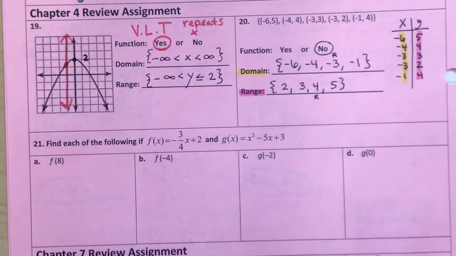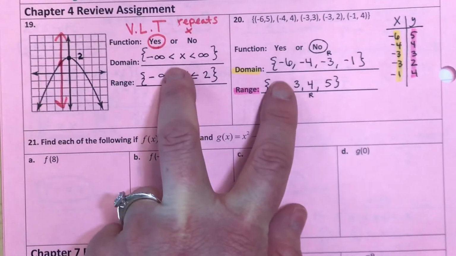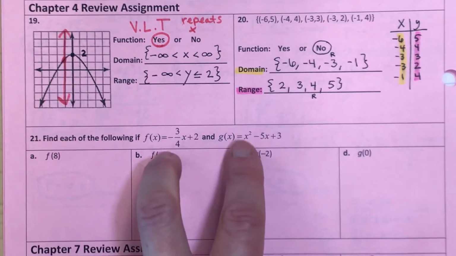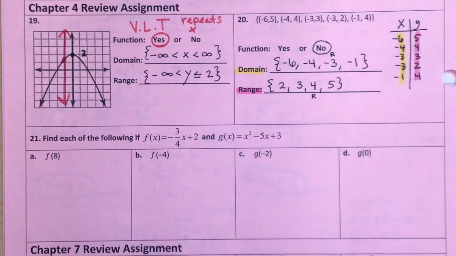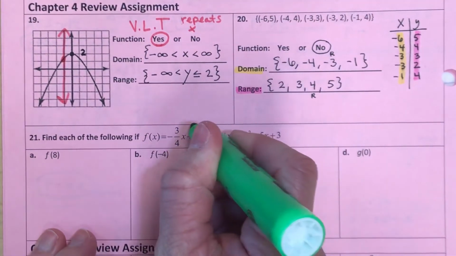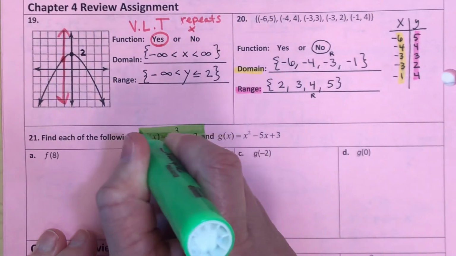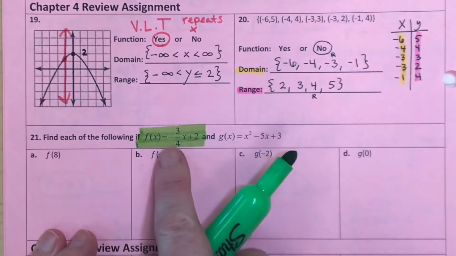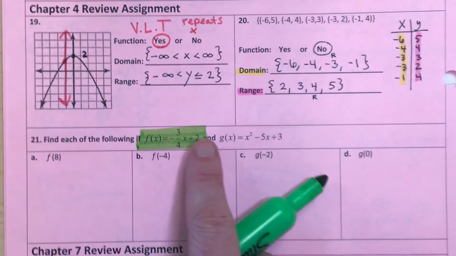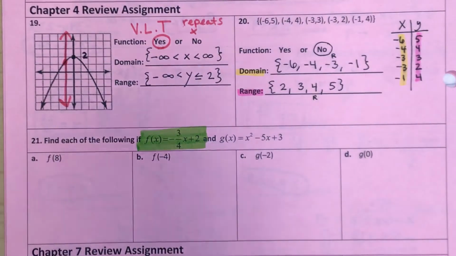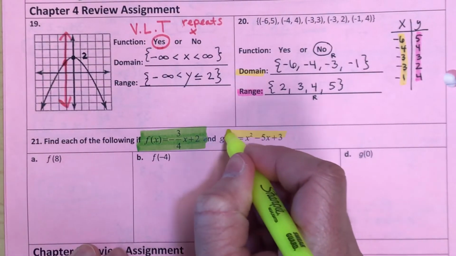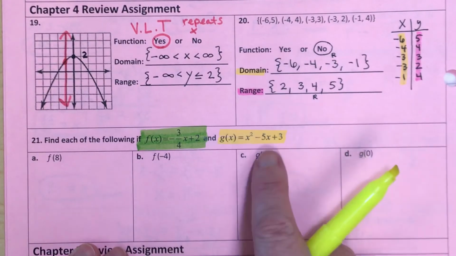Now I have a couple more questions for chapter 4 that don't deal with domain and range. They deal specifically with function notation. Now I want you to see that the functions that you are given have a name. This function is called the f function, and it is -3/4 x plus 2. And then you have a g function over here where you have x squared minus 5x plus 3.